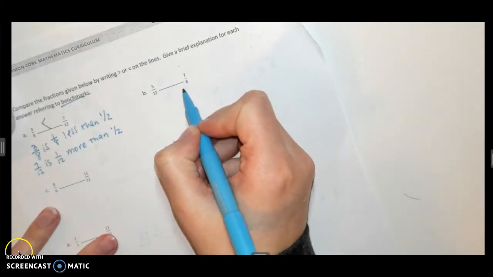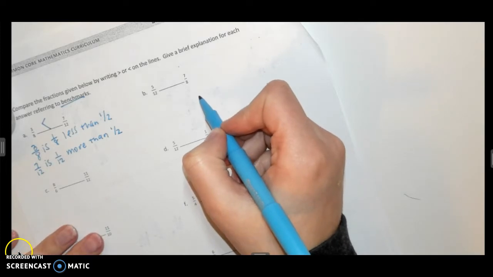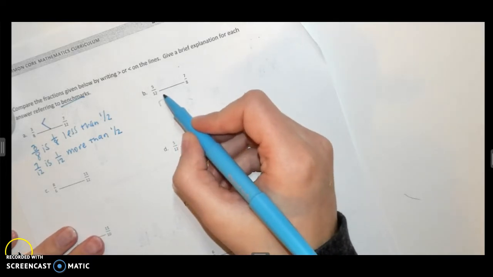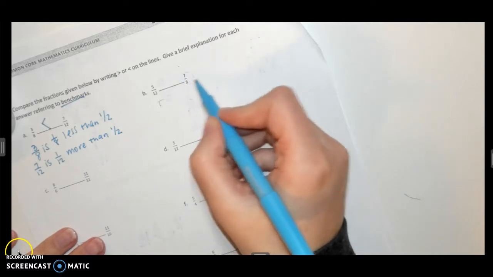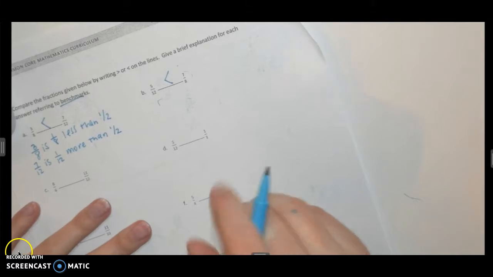All right, now B, we're moving over, not going down. Our B is we have 5/12 and 7/8. And 5/12 is less than 1/2, but 7/8 is almost 1, which means 5/12 is less than 7/8.